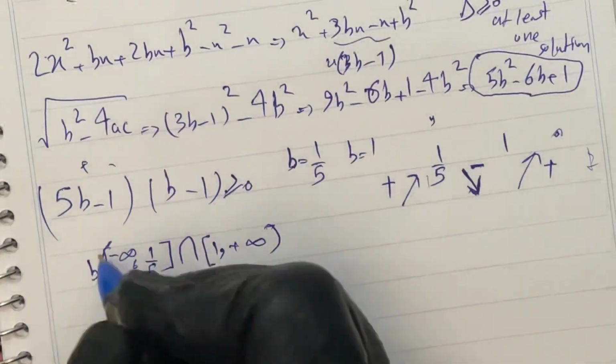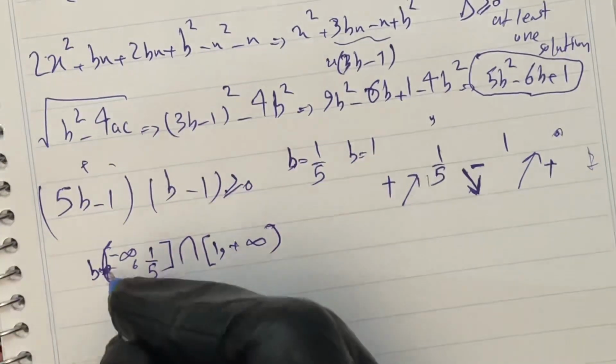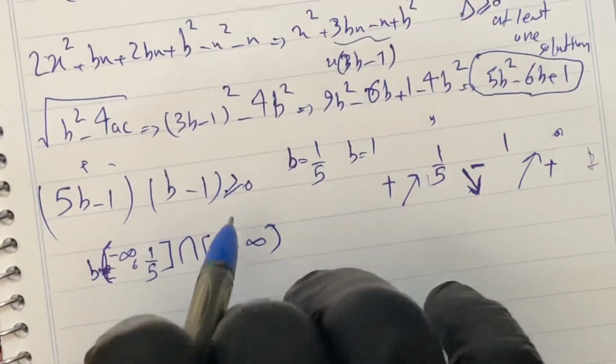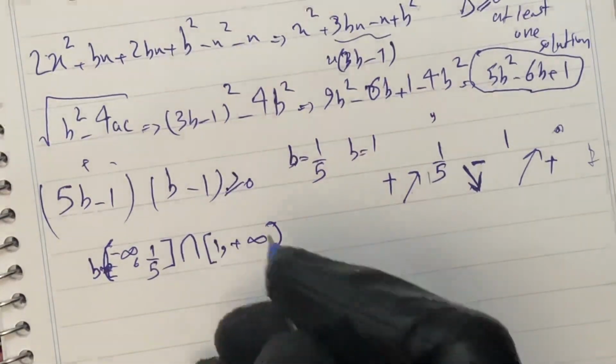This would be the set of values of b that will make our main function have at least one solution.